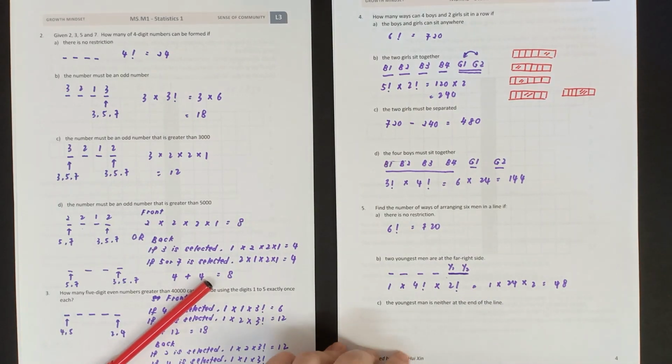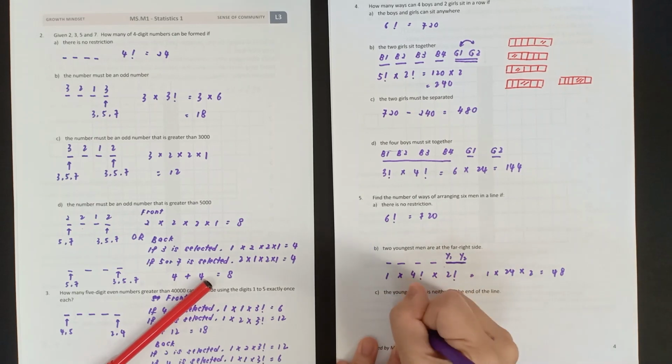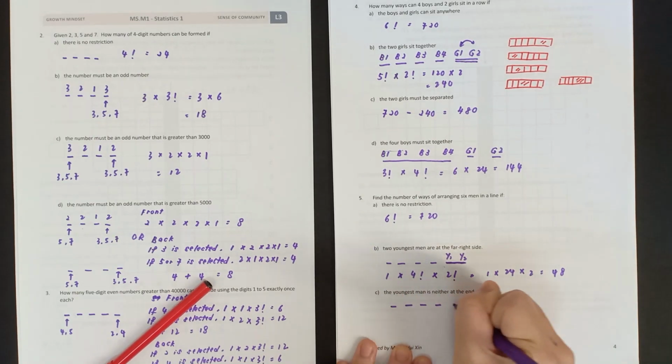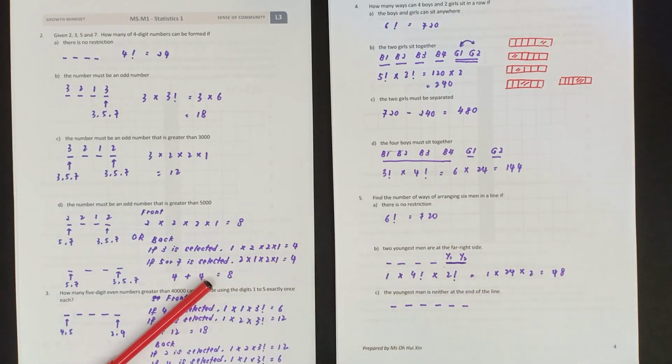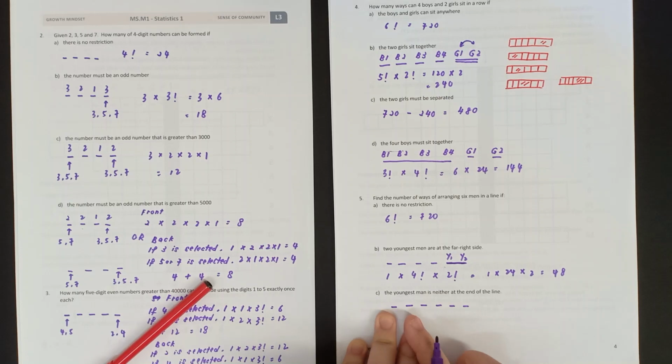Okay? Alright, so the last one: the youngest man is neither at the end of the line. So I have the same thing, 1, 2, 3, 4, 5, 6. The youngest man is neither at the end of the line, so meaning the youngest man cannot be at the first, and the youngest man cannot be at the last. Okay? So how do you do this?